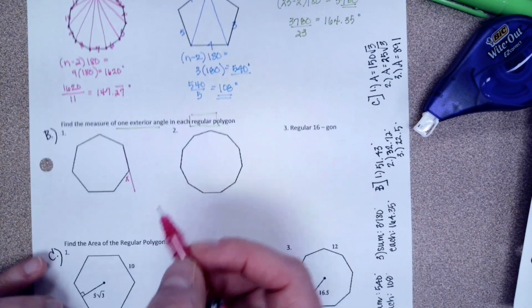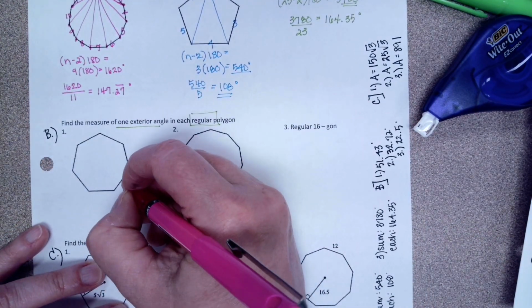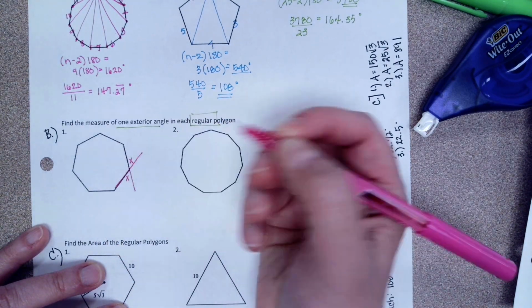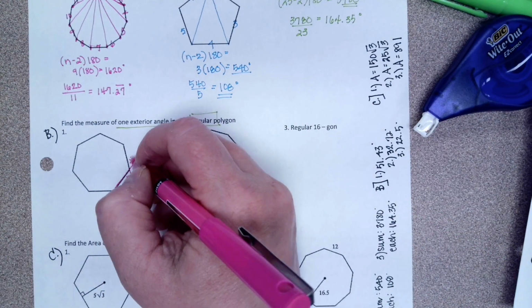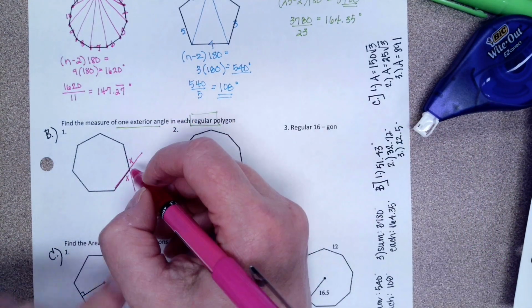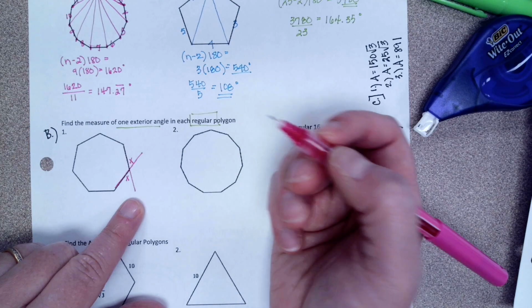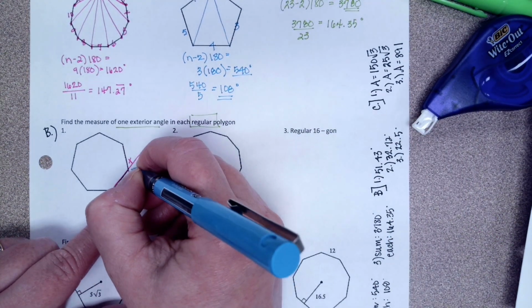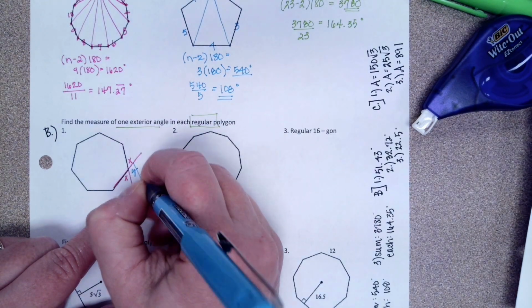Again, it doesn't really matter whether I drew it here or if I put it on the other side. So again, if I extend the side over here, this one could also be an exterior. Now again, I would not use both. I can only have one at each vertex, but either one of those would be an appropriate exterior angle measure. The one that's created out here, if I call it Y, this is not exterior.